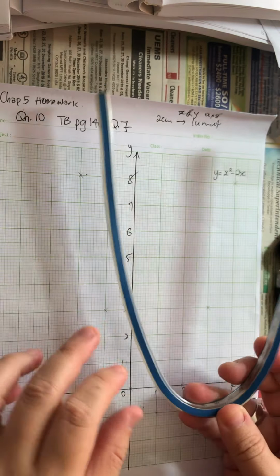Now why did I choose to use freehand here and not this? Number one is, can you see that this part here is actually pretty sharp? So if I were to bend this and all that, definitely I won't be able to get a smooth curve.